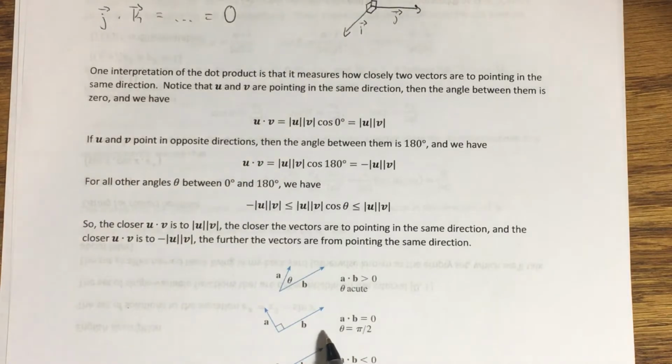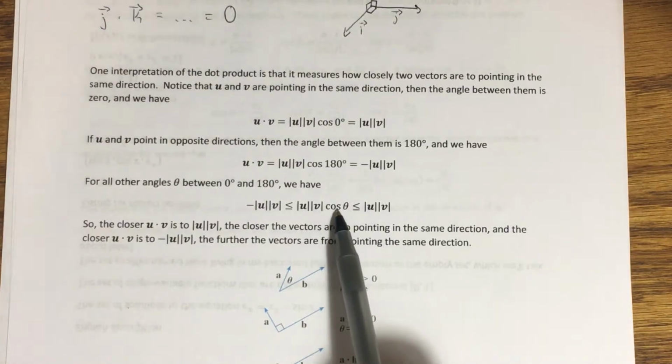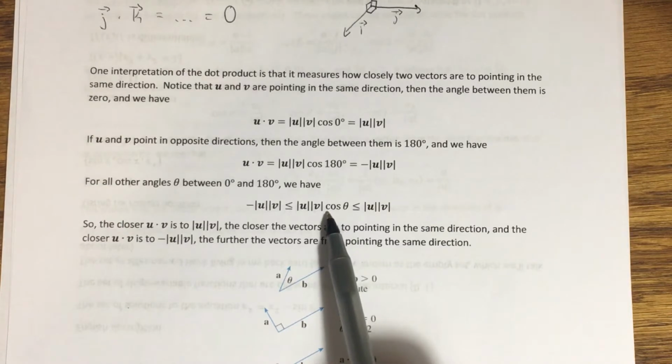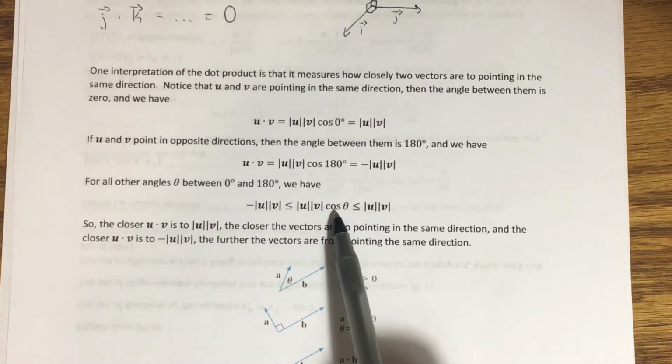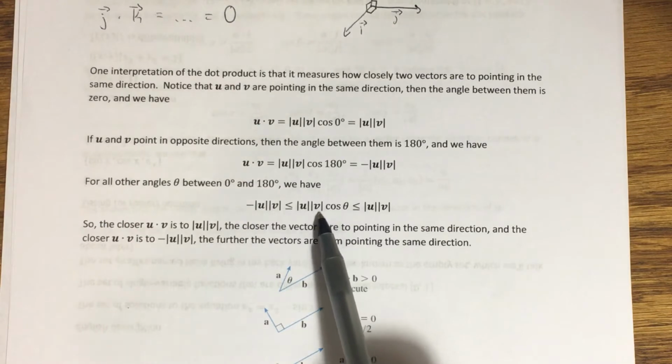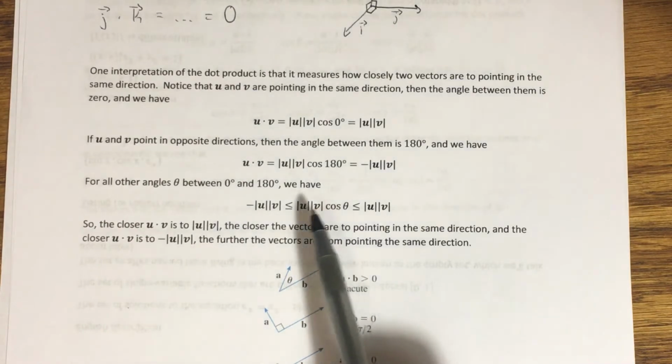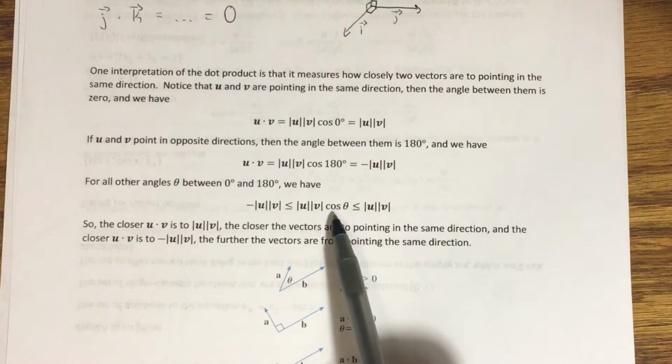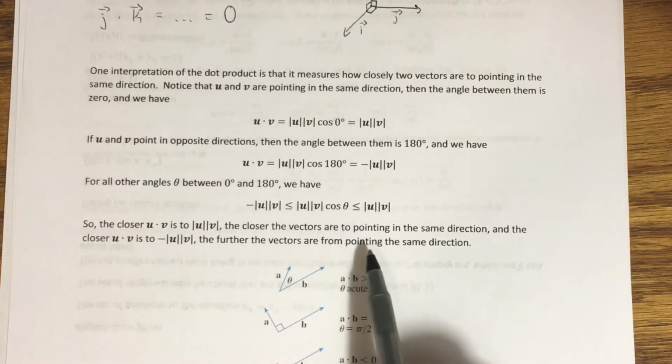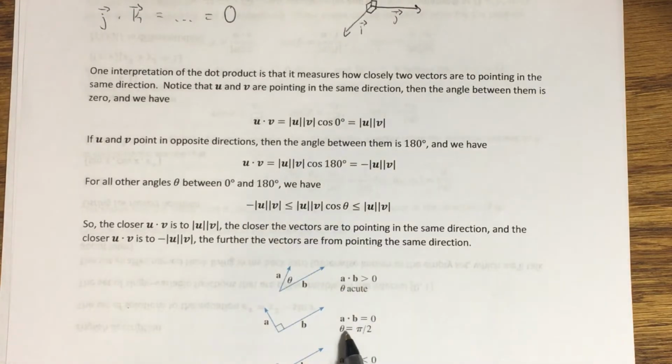And again, remember, cosine of angles between 0 and 90 degrees will come out positive, not including 90 degrees, and cosine of any angle between 90 and 180 degrees will be a negative number. That's the second quadrant, not including 90 degrees again. And we already know that the dot product of two perpendicular vectors, where the angle is 90 degrees, is 0.